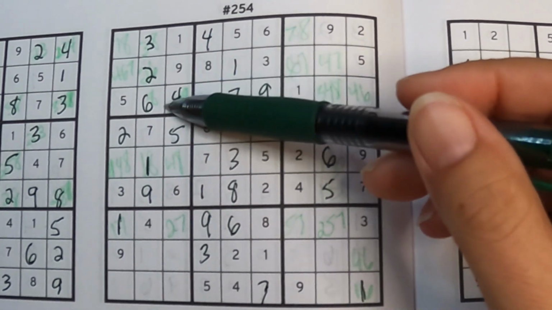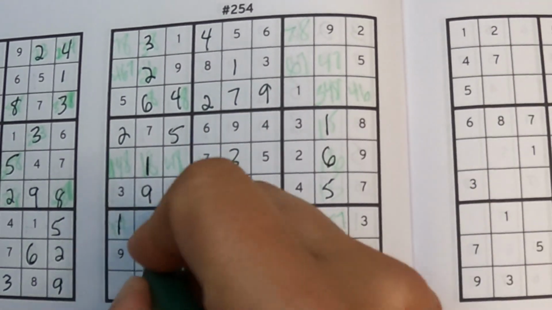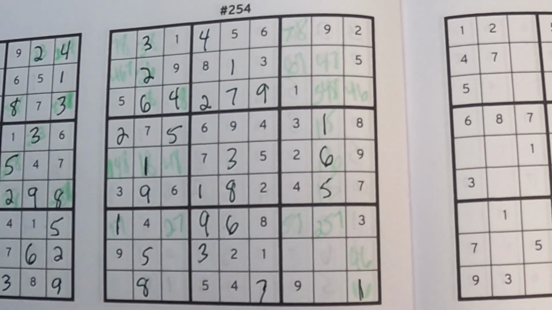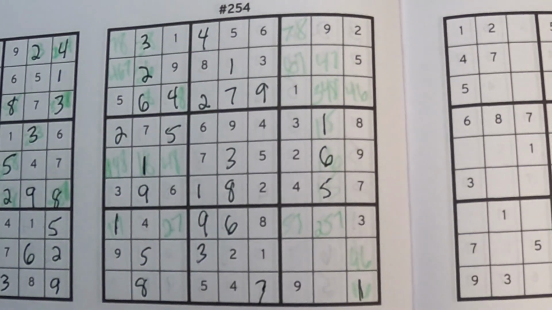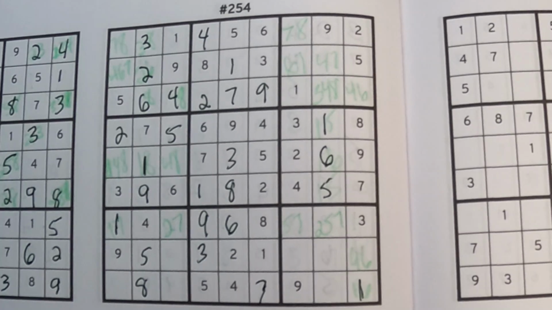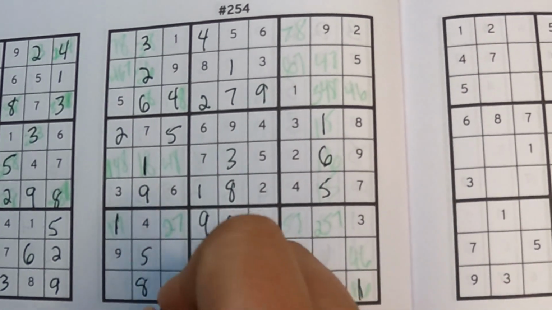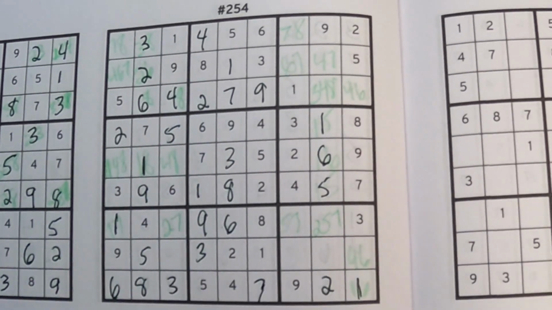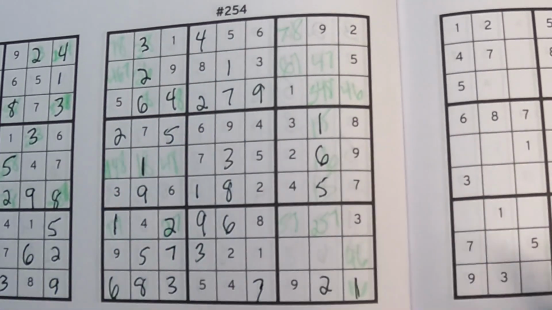If we look at this column, we're missing 5 and 8. We've got a 5 here, so 8, 5. If we look at this bottom row, we're missing 2, 3, and 6. We've got a 3 here and a 6 here, so this is our 2. 6 here, so 3, 6. And for this box, we're missing 2 and 7, but we've got a 2 here, so 7, 2.